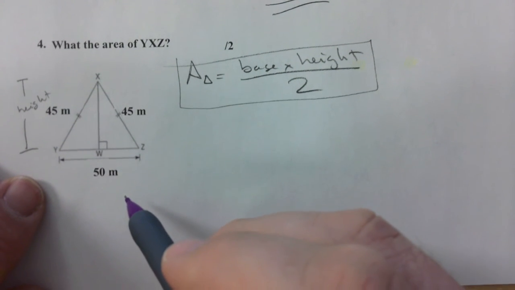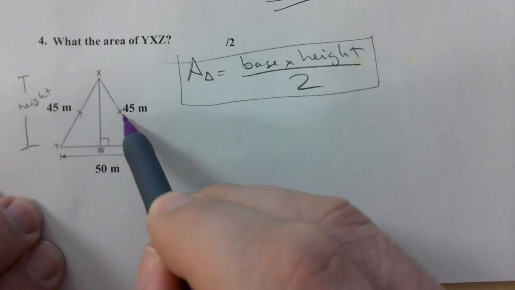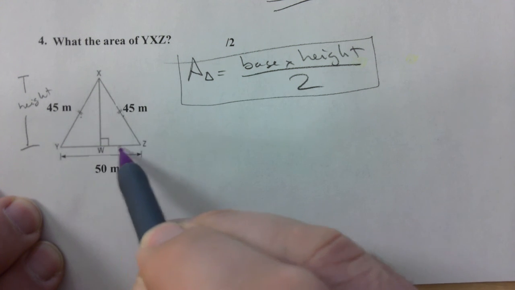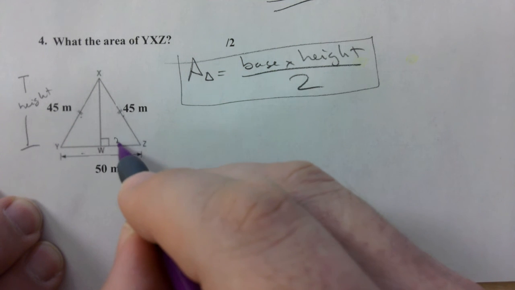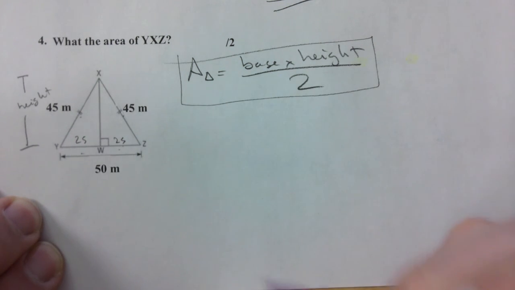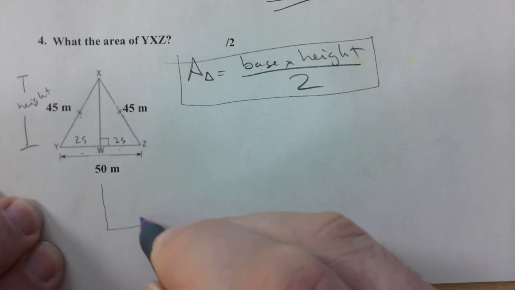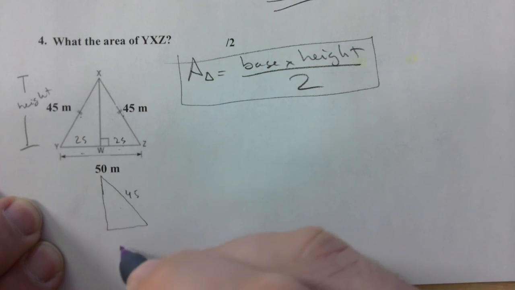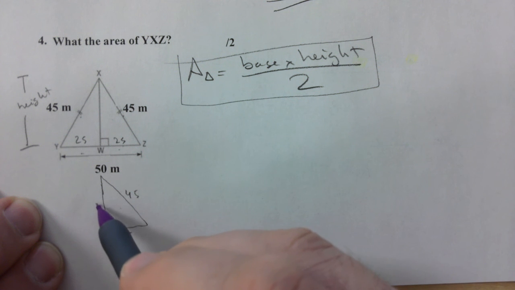So I'm going to figure it out. You know this is an isosceles, so that means that this line that goes from the top down splits this in half. So you know this is 25 and this is 25. So let's just cut out a right triangle out of this. Take this one out. This is 45. This is 25.